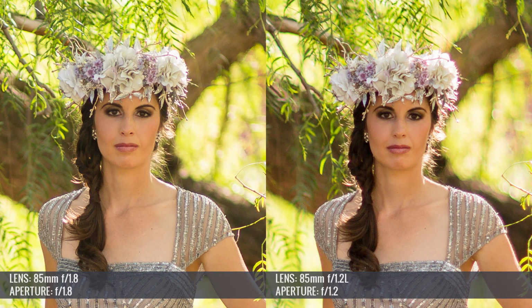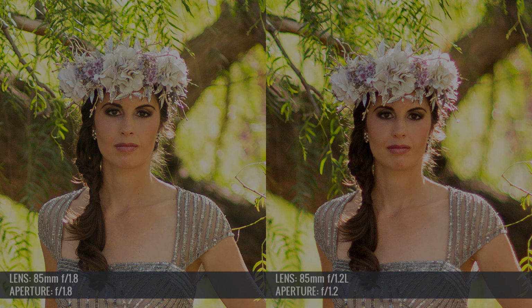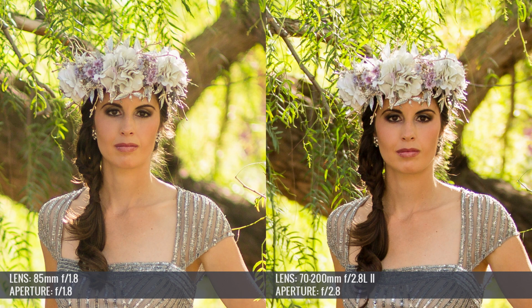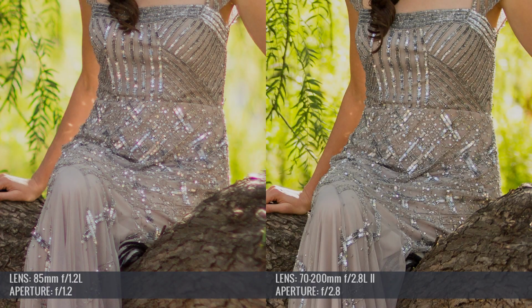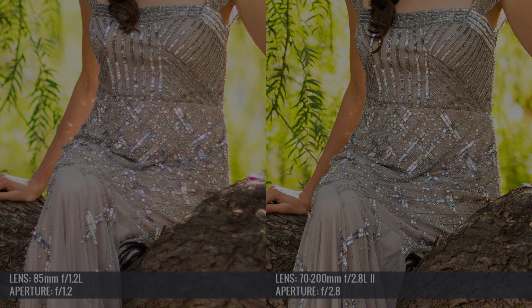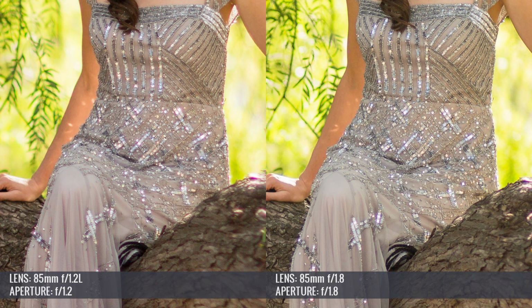Now, the other thing that I can notice visually when comparing these images is that the contrast and color of the 85 1.8 doesn't quite have the same pop and look as the 85L and the two 70-200s, because these are L series glass. You do get a bit better color and contrast rendition out of them. Visually, I can also differentiate just a bit that the 85 1.2L at its WOA of 1.2 is slightly softer than the other images, but again, it's still quite sharp when wide open and completely usable.